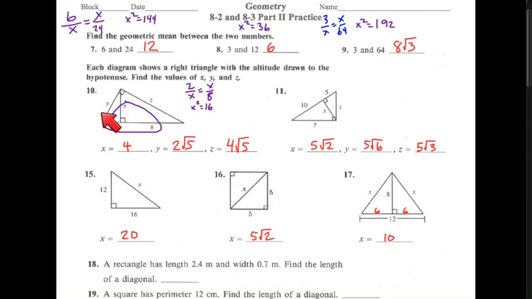The leg over here, y, is the geometric mean between 2 and 10. It's the geometric mean between this part of the hypotenuse and the entire hypotenuse. So y is the geometric mean between 2 and 10. Alright? So that's where we get y squared is 20. And then z is the geometric mean between its part of the hypotenuse, 8, and the entire hypotenuse. So we get 8 over z equals z over 10, square root of 80.